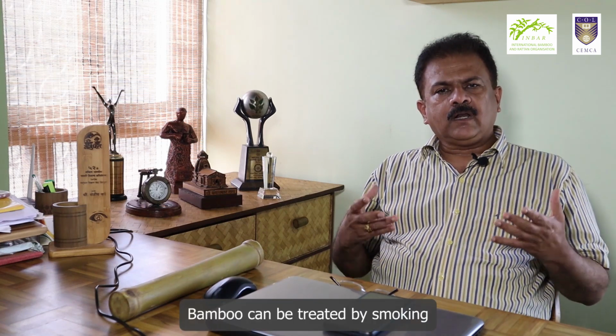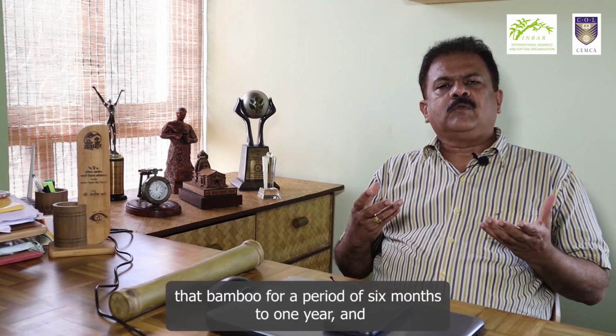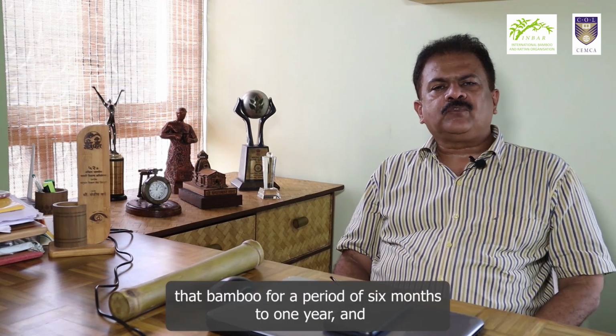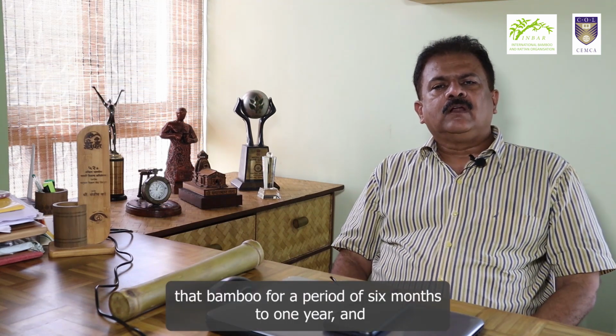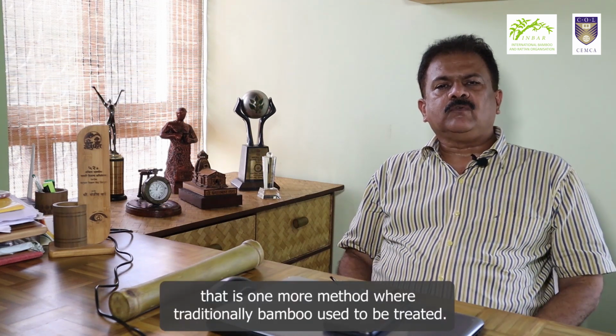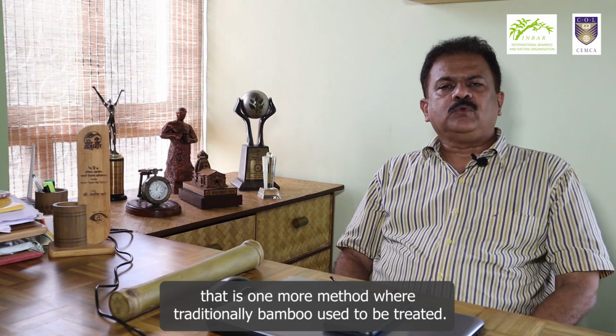Bamboo can be treated by smoking that bamboo for a period of 6 months to 1 year, and that is one more method where bamboo traditionally used to be treated.